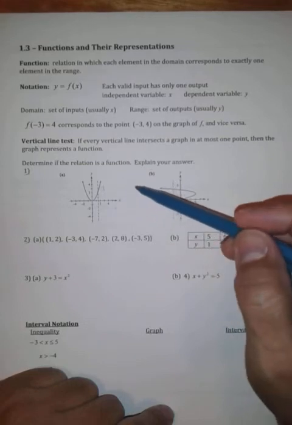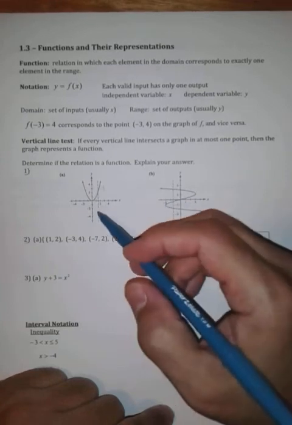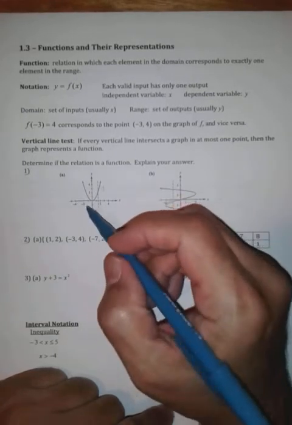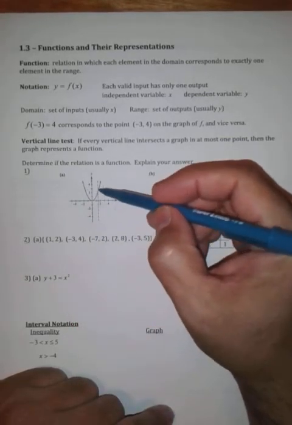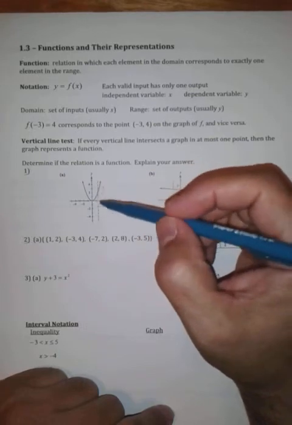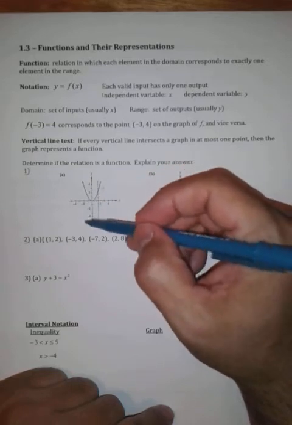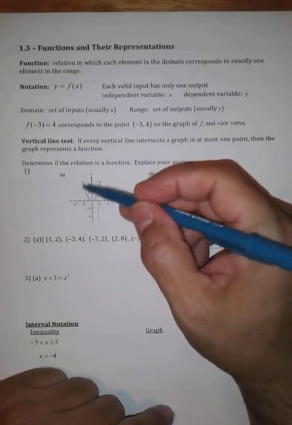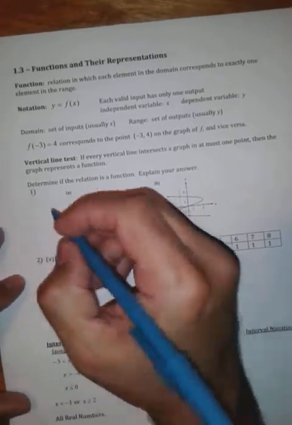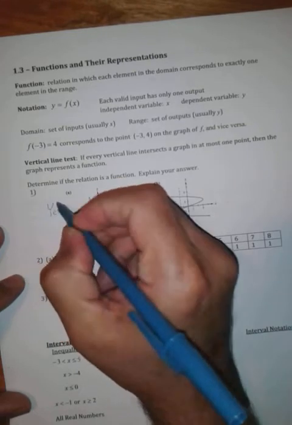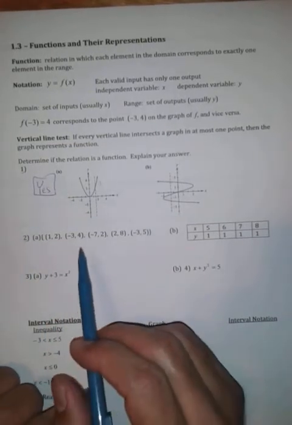All right, so let's look at some examples. Determine if the relation is a function and explain your answer. Number 1, we'll do A, and we'll leave B for later. Is this a function? Notice it's a set of infinitely many points in the shape of what is called a parabola. We can use the vertical line test, and we check to see that any vertical line I draw crosses that parabola at only one point, or at most one point. Therefore this is a function because it passes the vertical line test. I'm just going to say yes for A.